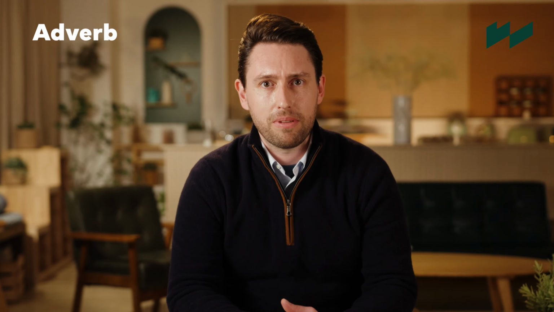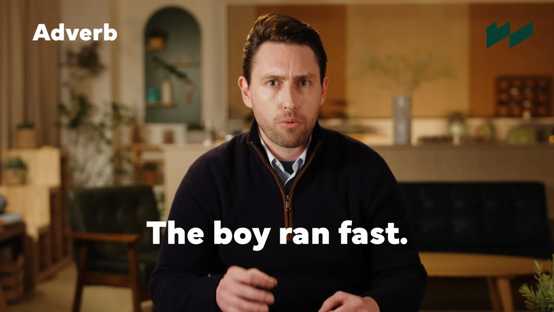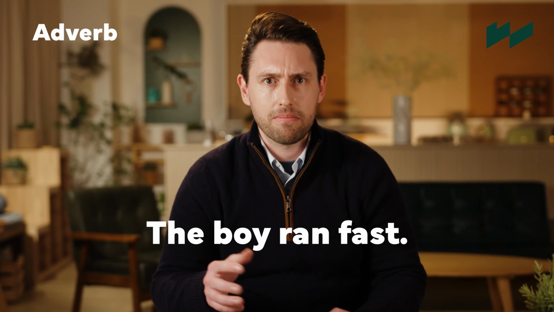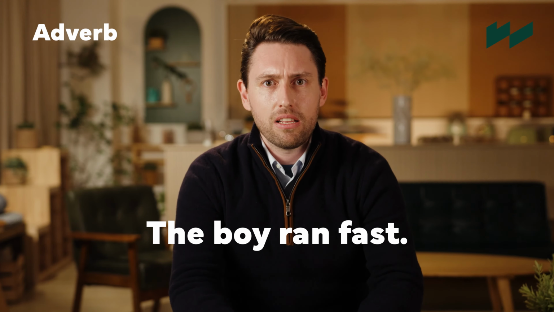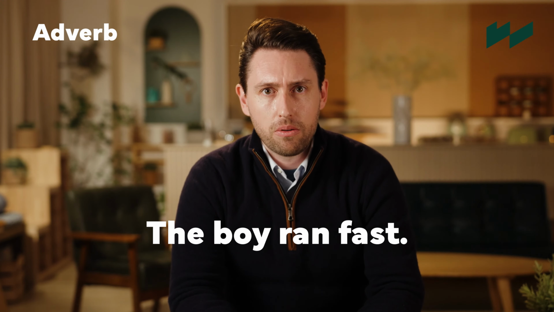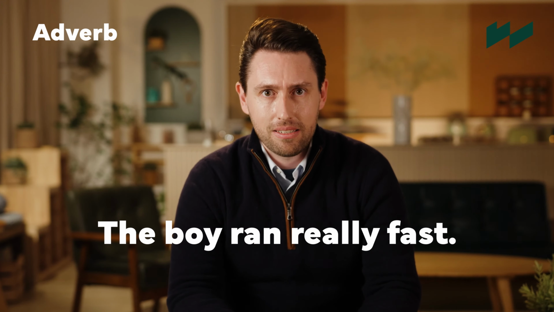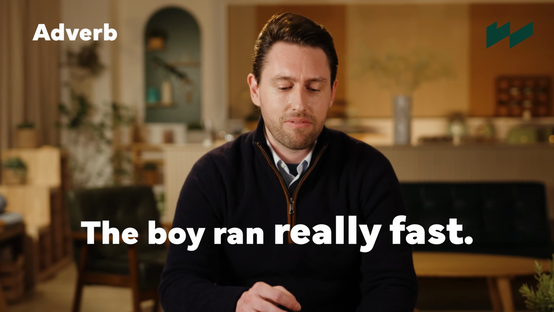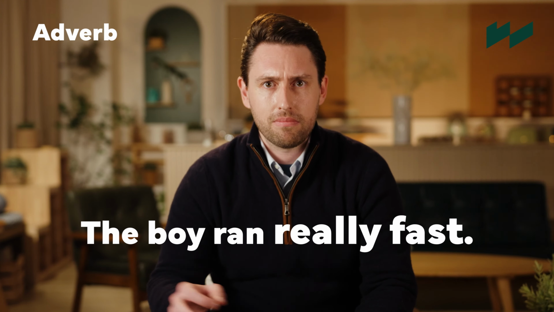Generally, an adverb tells you how a particular action verb takes place. Take the simple sentence, the boy ran fast. The word fast tells us how or in what manner the boy ran, fast. So it's an adverb. Now let's say we want to know how fast the boy ran. We might say the boy ran really fast. Really modifies fast, so really is also an adverb. It's an adverb modifying an adverb.